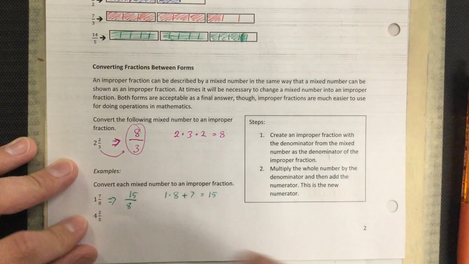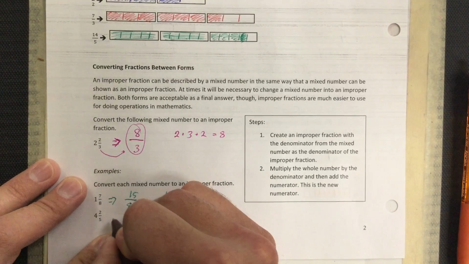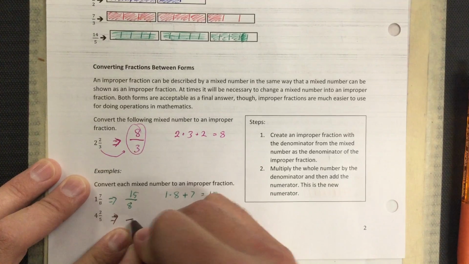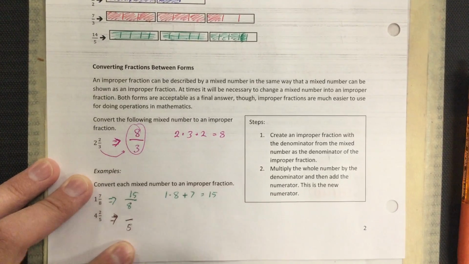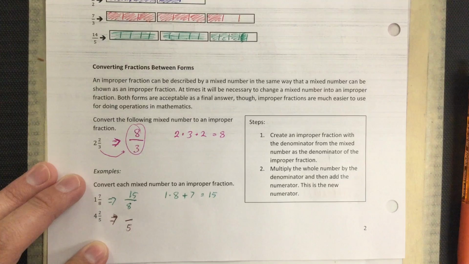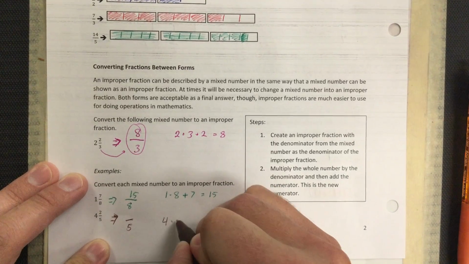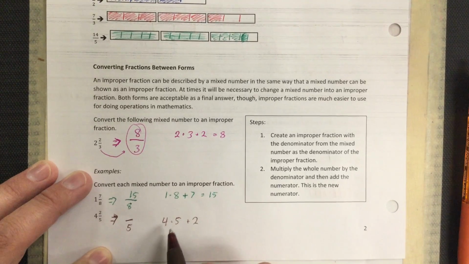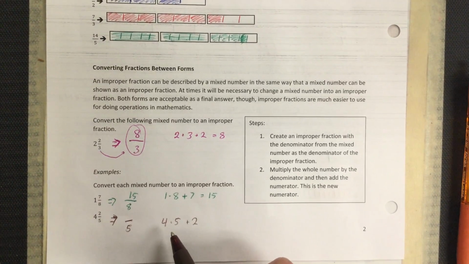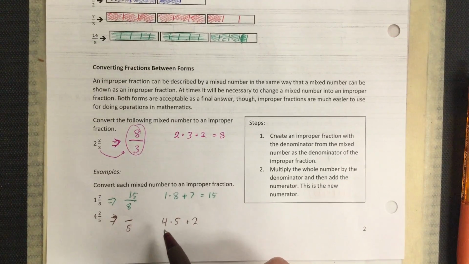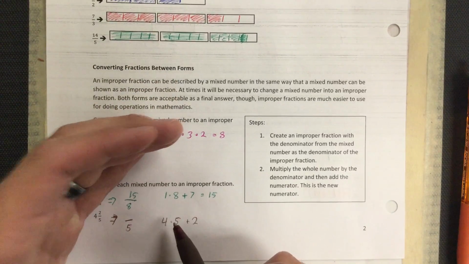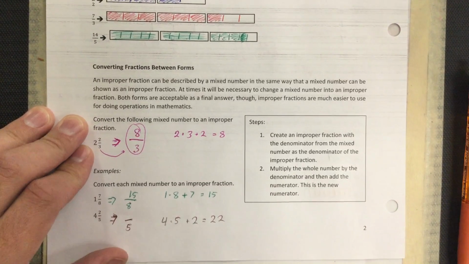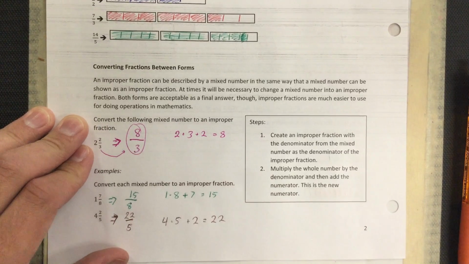Okay, and the final example is 4 2/5. So again, we're going to make that little equal sign there. That's just what I do. All right, so 5 is going to be on the bottom, as that's our denominator. And then 4 times 5 plus 2, because there are 4 full ones, and each one's broken into 5 pieces. So if we do 4 times 5, that gives us all of them, which is 20. And then we add 2 more at the end. So that's 22, and so this is 22 over 5.